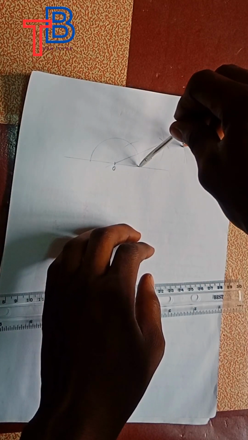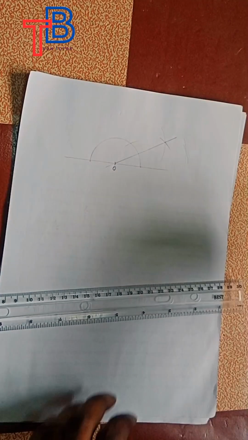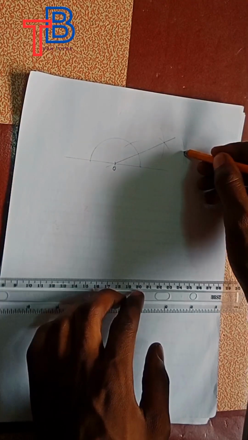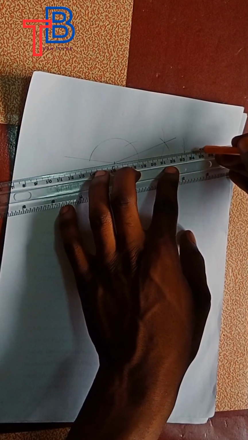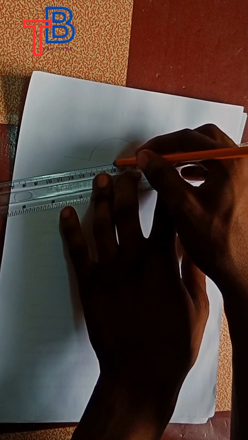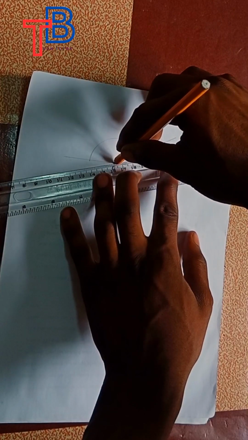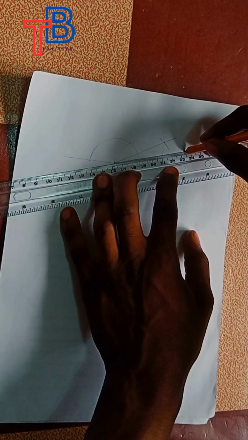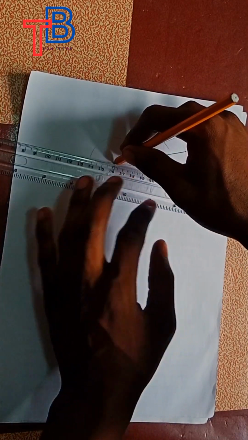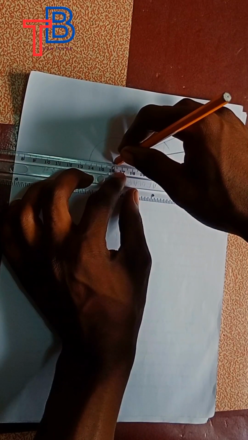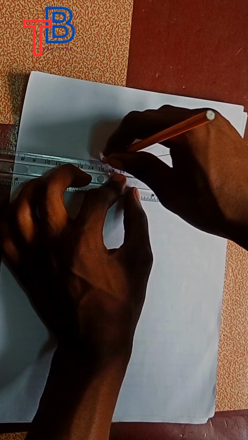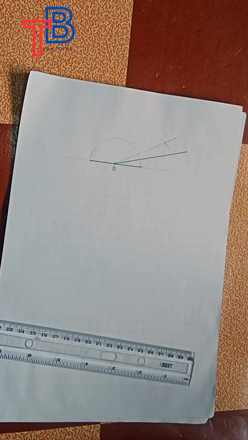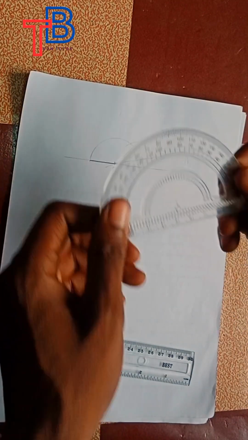I'm going to make another arc, and where the two arcs meet each other, I'm going to join it with the center of my circle. And if I thicken that out, that should give me my 15 degree. Let's check if we are correct.